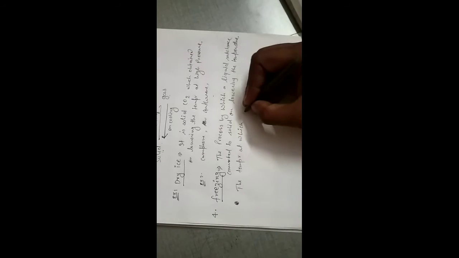And here is one more term: the temperature at which a liquid substance is converted to solid is known as its freezing point. The temperature at which liquid is converted to solid is called its freezing point.